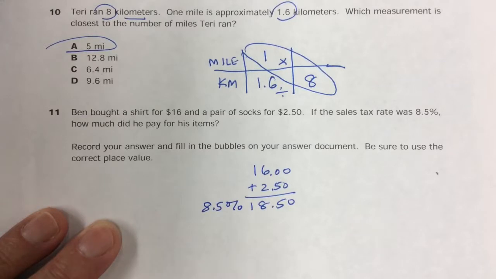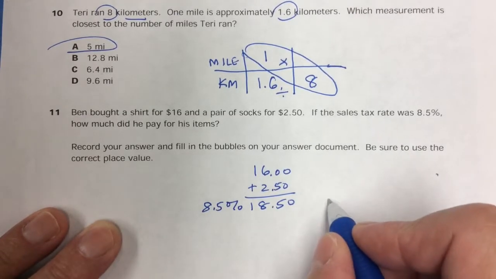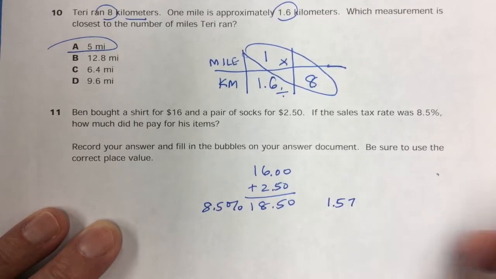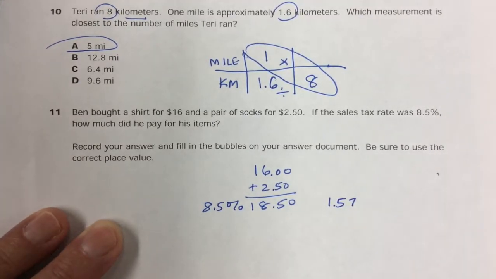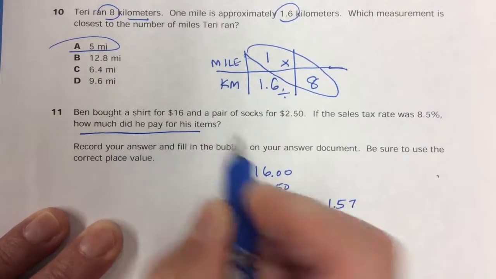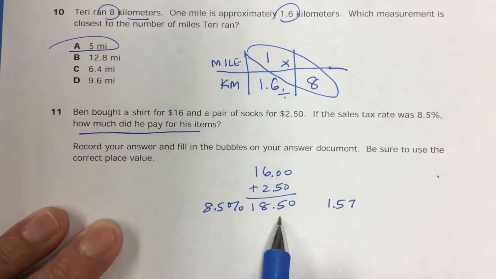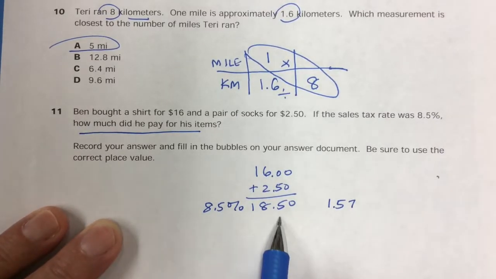So you can find the tax by finding 8.5% of $18.50. That's $1.57. And looking, a couple of you had $1.57 for your answer. But it asked, how much did he pay for his items? Well, he had to pay at least $18.50 because he paid $18.50 plus tax.